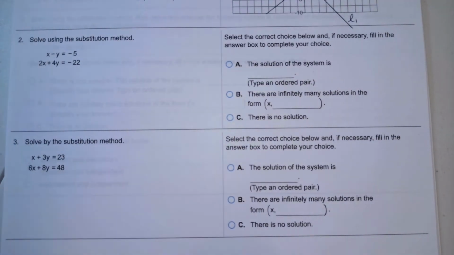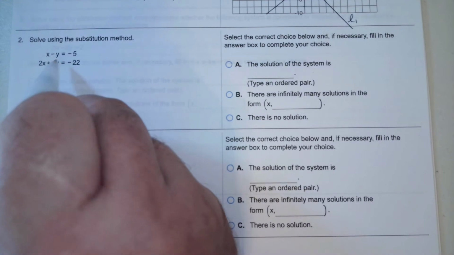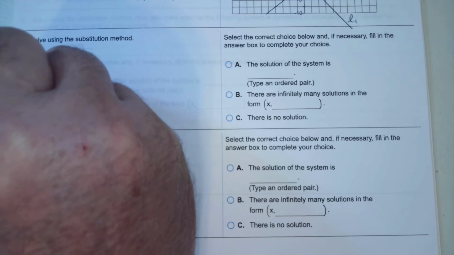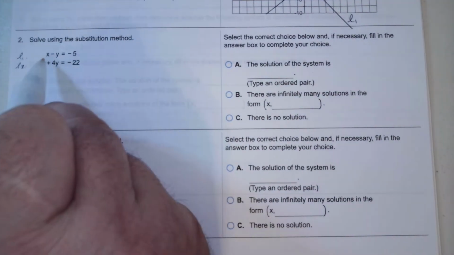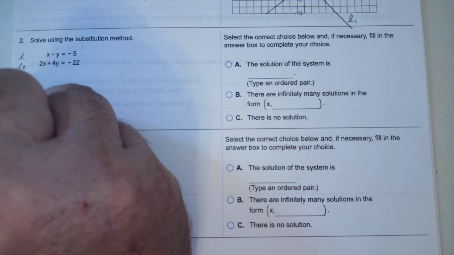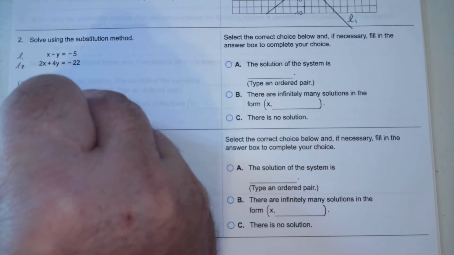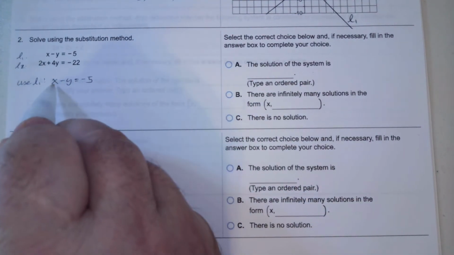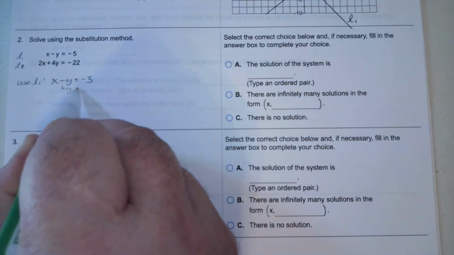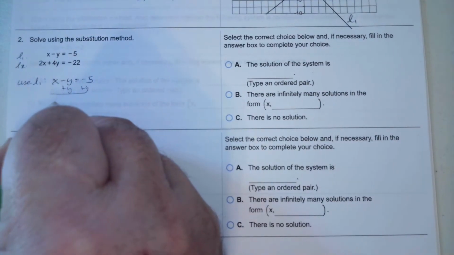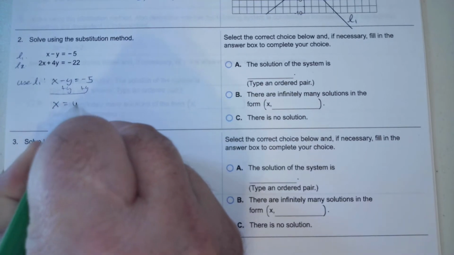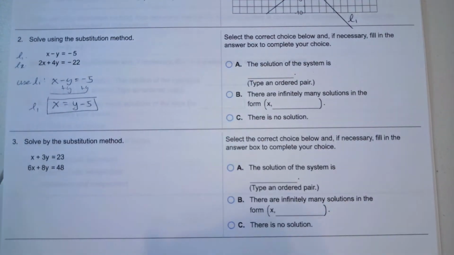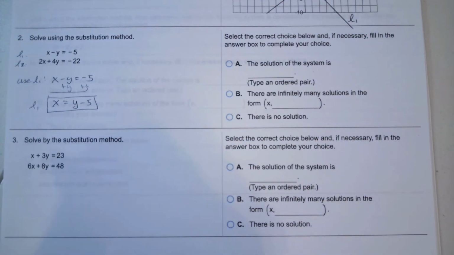Okay, now this one, let's use substitution. Substitution, we first have two equations. We have to take one equation and solve for a variable. Let's use the first one, line 1, and solve for either variable. It doesn't matter which one. Since x is positive, let's get rid of the y. So x is equal to y minus 5. This is our equation from line 1, our equation for the value of x.